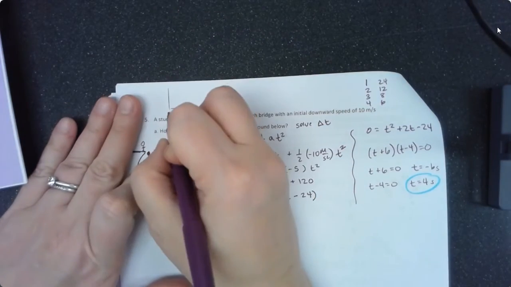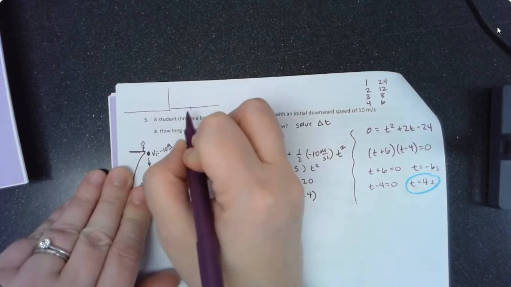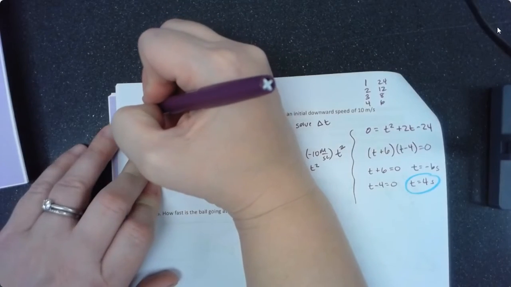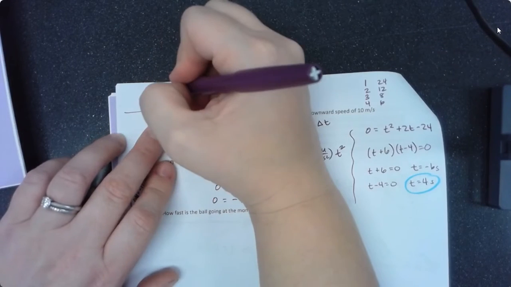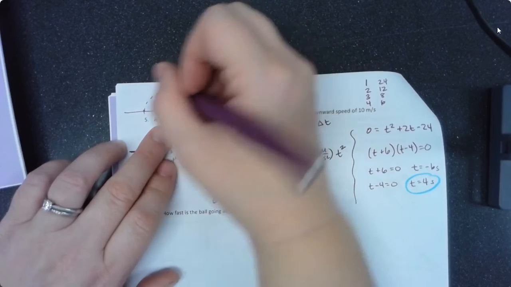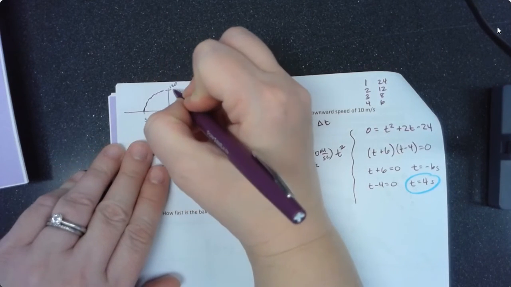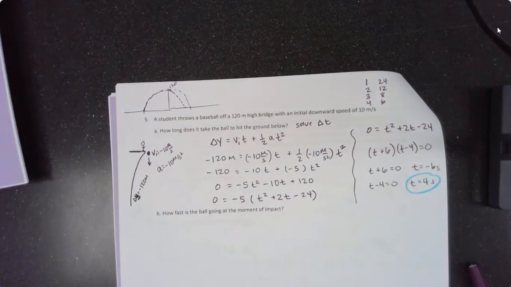This axis represents time, right? So we could either be 4 seconds in the future or 6 seconds in the past. If we graphed this, it would look something like this, where this is our 120 meters. And what we're saying here is that at this point, it's not quite to scale. That's better.